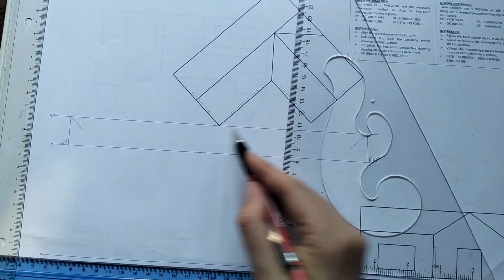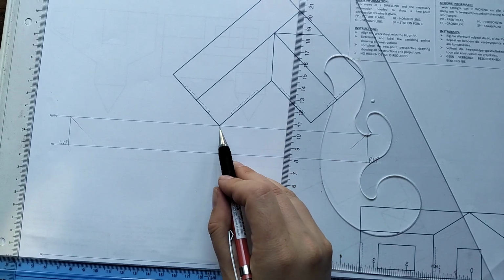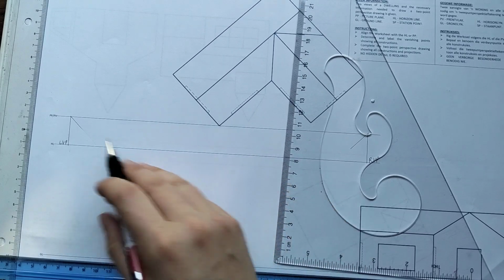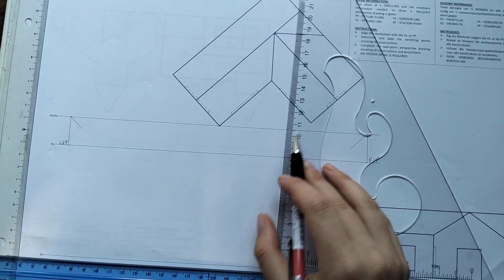So watter punt raak die vertikale vlak, en dan werk ons van daar af. So dis makliker om te begin met hierdie ene, want hy raak die vertikale vlak, die prentvlak, sorry. En hierdie ene is bietjie weg, so ons gaan hoogtelyne moet vat vir hom.